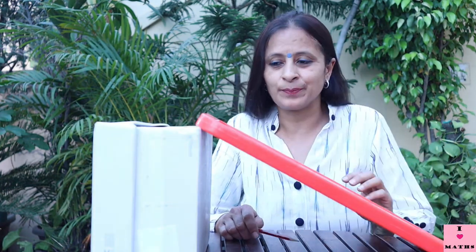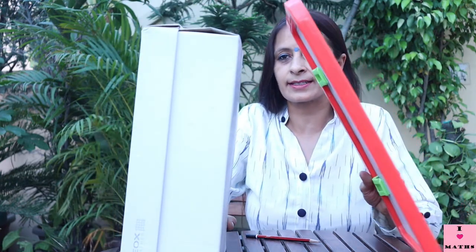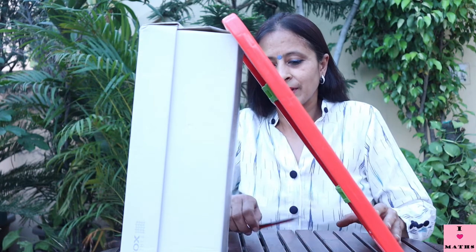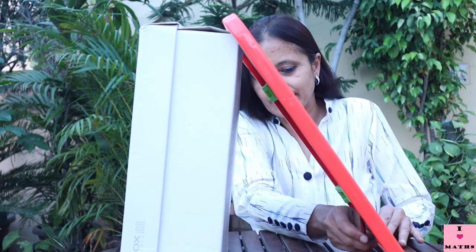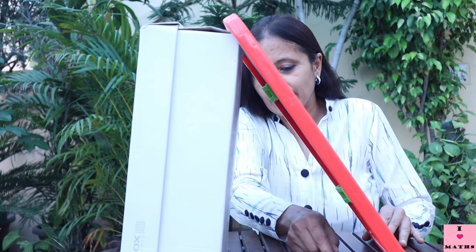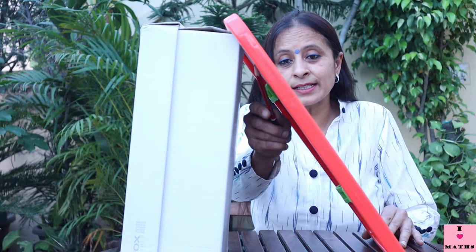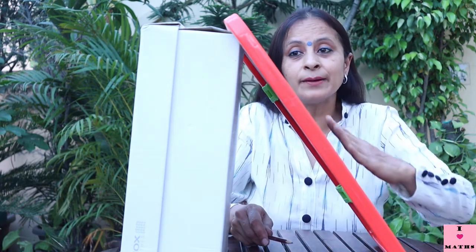This angle is less, so the slide is less steep. Now if I keep the shoe box like this, you see this angle made by the slide with the ground, it is more. Since this angle is more, the slide will be more steep, right?